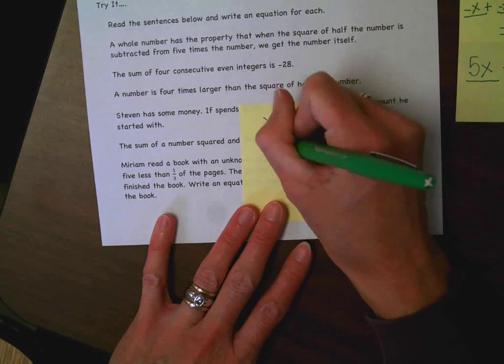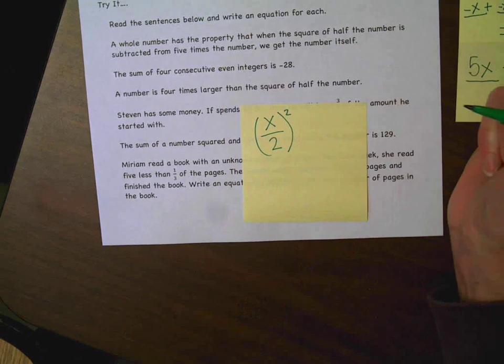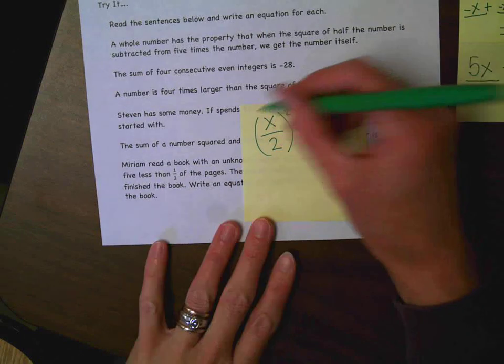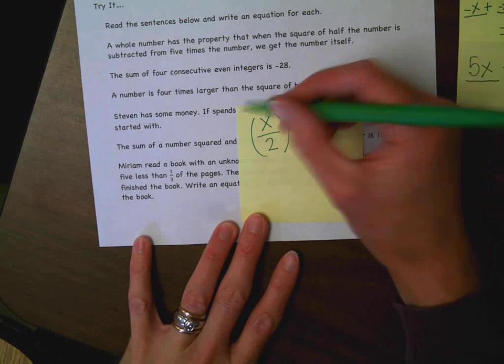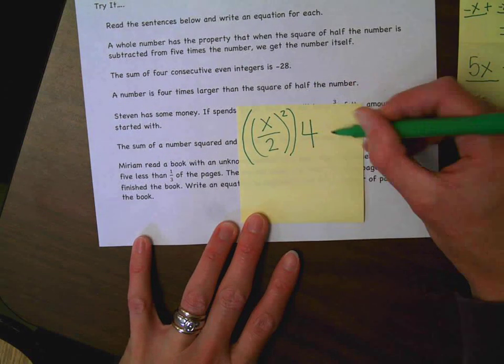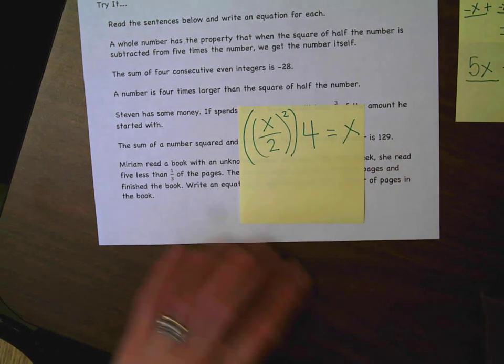So again, we're doing that half the number stuff. So we have to take a number, cut it in half, square it. A number is 4 times larger than the square. So then that means that we have to go all of this times 4 equals x.